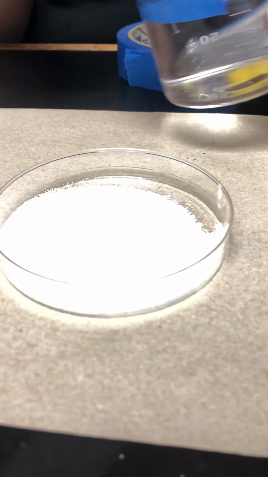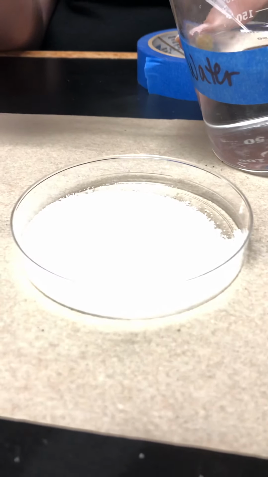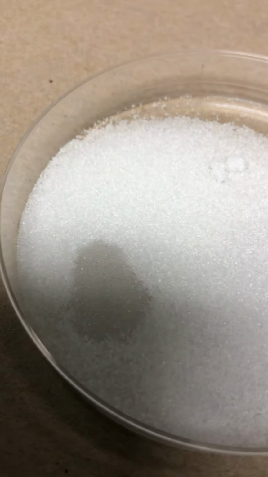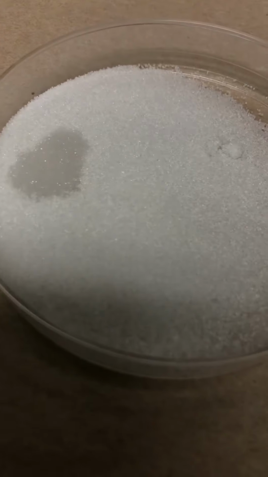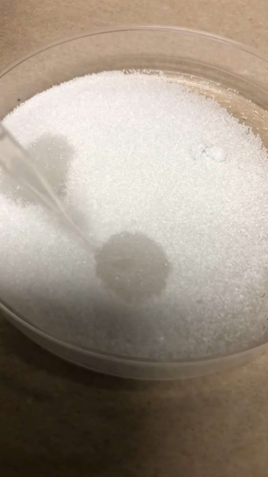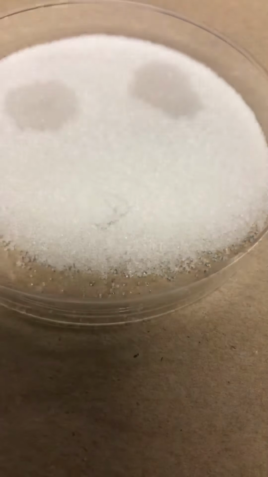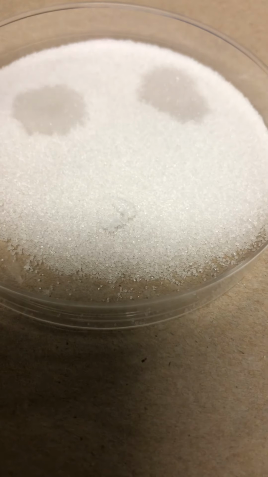Okay, so we're going to do the water with the salt. Okay, make your observations. Vinegar. Now we'll do the iodine.